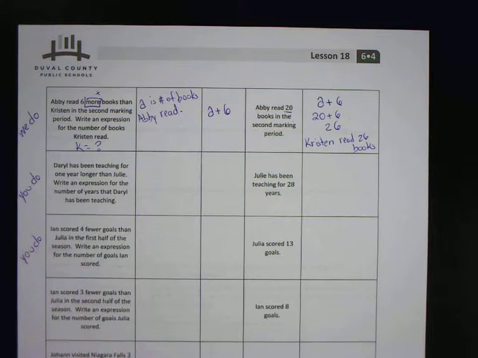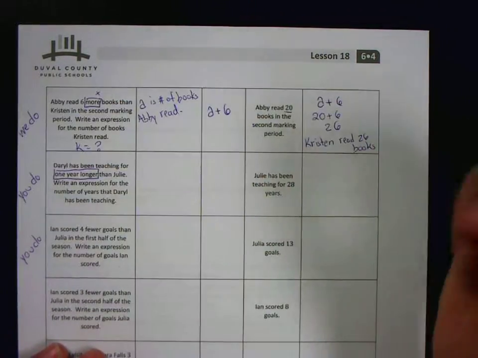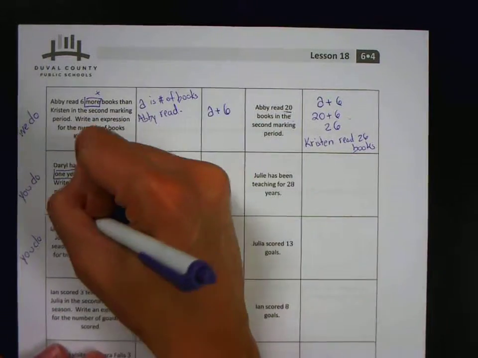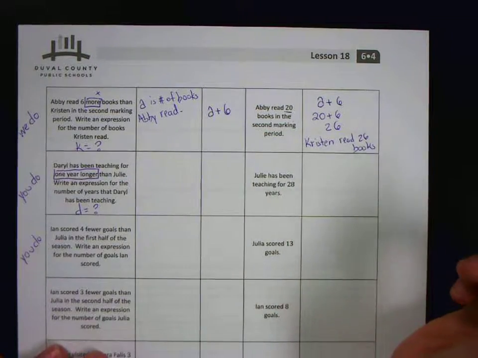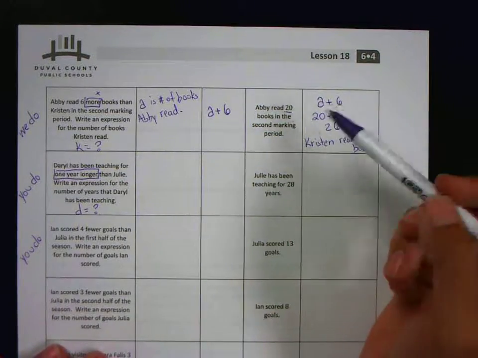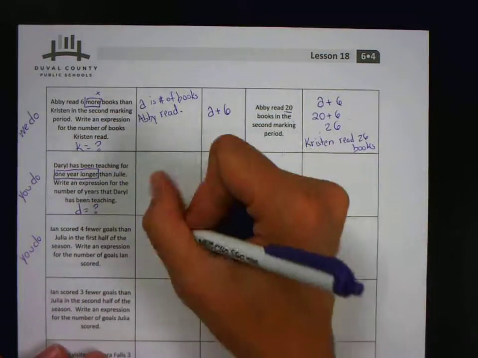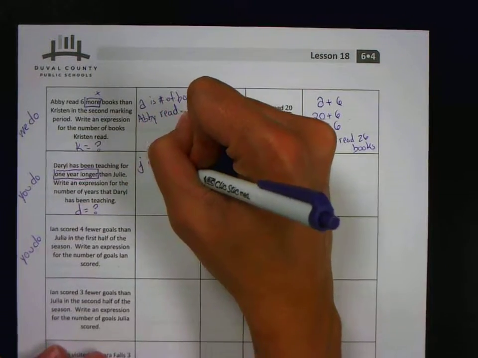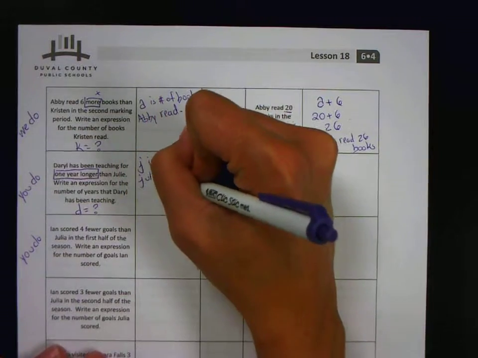If I had to cubes the first one, I'm going to cubes 1 year longer. I'm going to box in 1 year longer. Now, I need to find out the number of years Daryl has been teaching. So D for Daryl. We usually like to use initials. I need to know how many years he's been teaching. Now, I know he's been teaching a year longer than Julie, so I'm going to use J in my expression. J for Julie is the number of years Julie has been teaching.